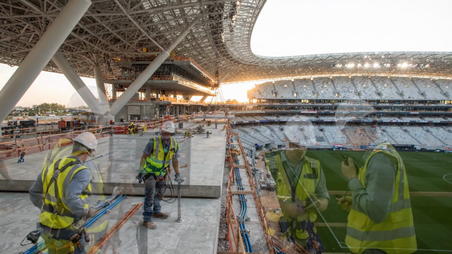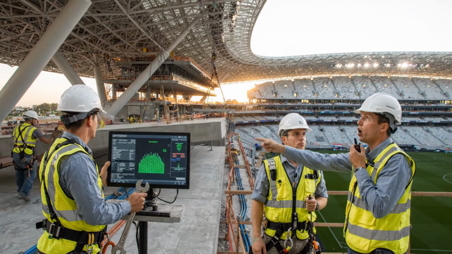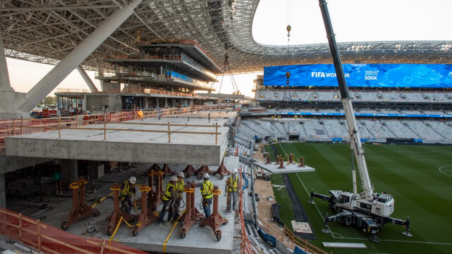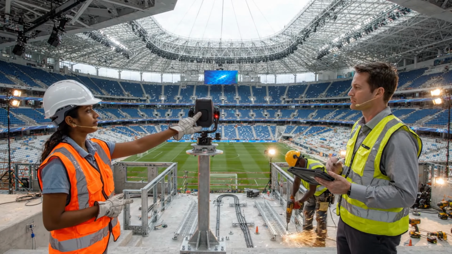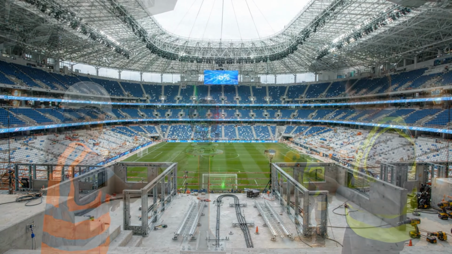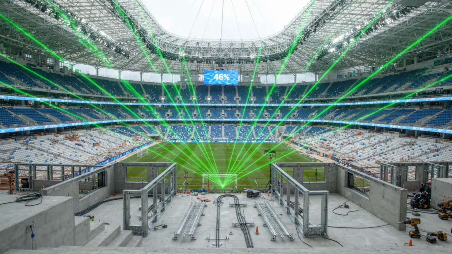Hold all movement on the west cantilever. I repeat, hold all movement. We have a deflection issue. This mount point is obstructed by the brace. All right, let's adjust the position. Looks good on the schematic now.